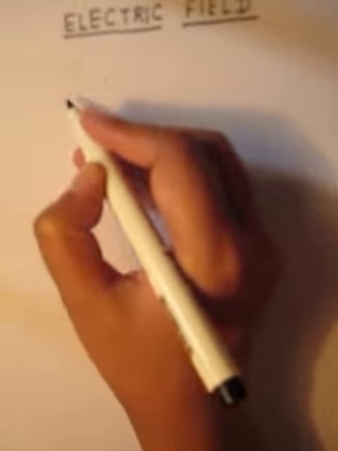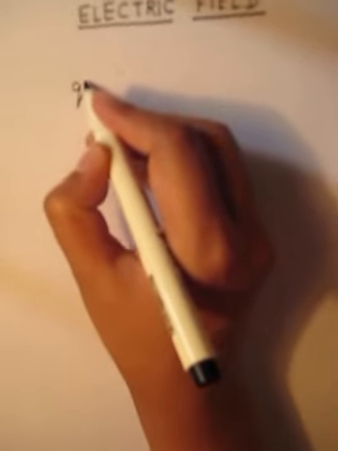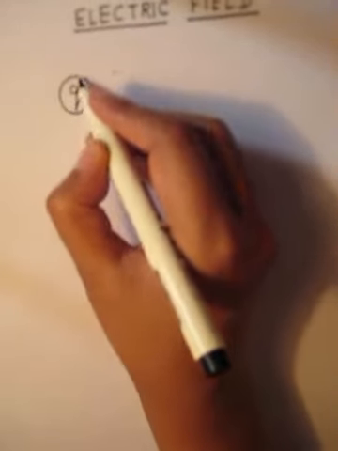We're going to study electric field now. First of all, what is the meaning of electric field? Every charge, it might be a small charge or a large charge, has a field around it.